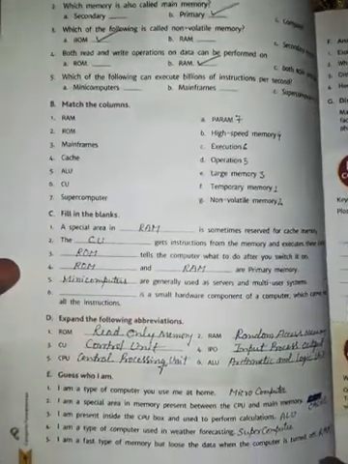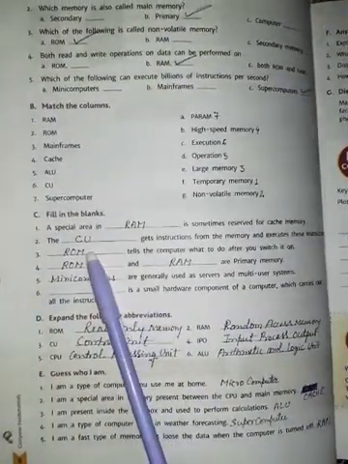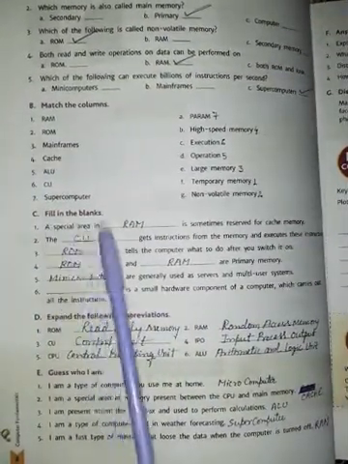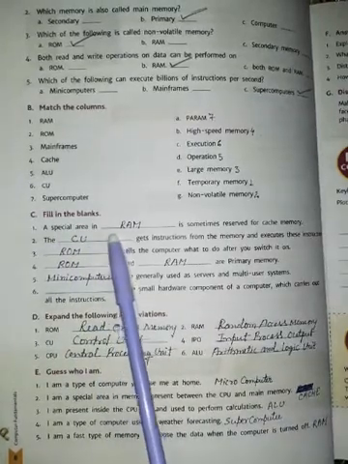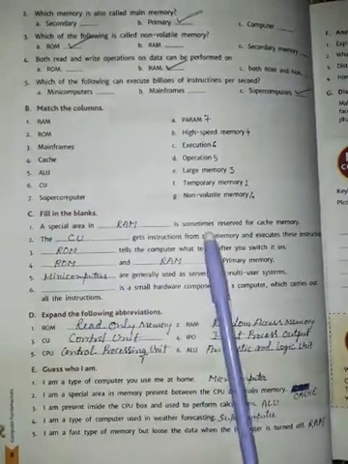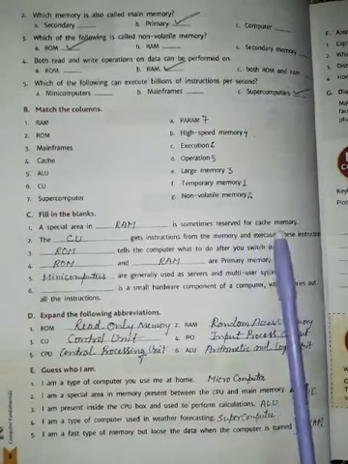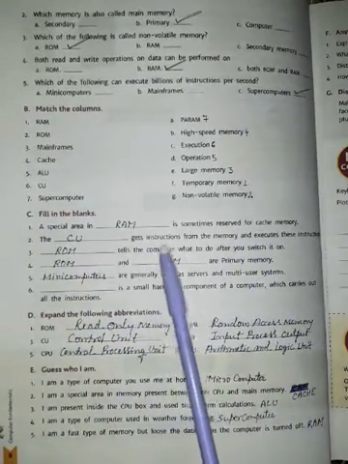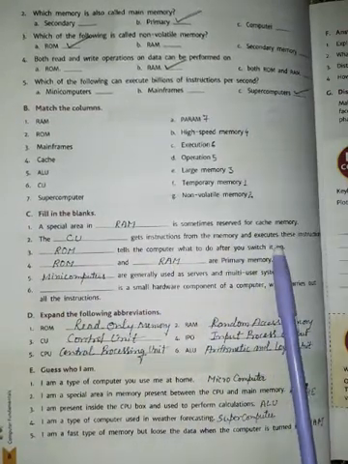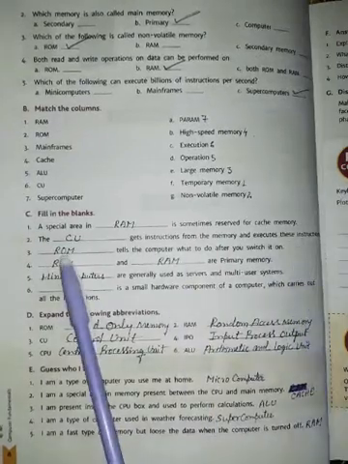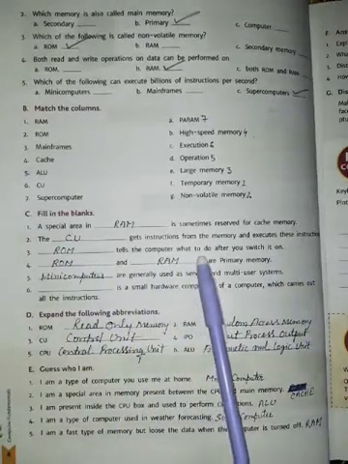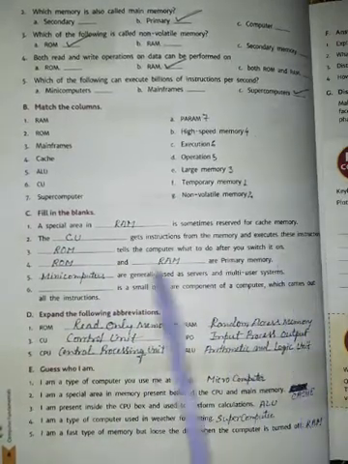Now fill in the blanks. You can see here, students, of the first chapter. A special area in the RAM is sometimes reserved for cache memory. The CU gets instructions from the memory and decodes these instructions. ROM tells the computer what to do after you switch it on.